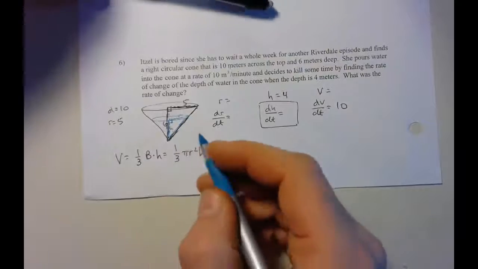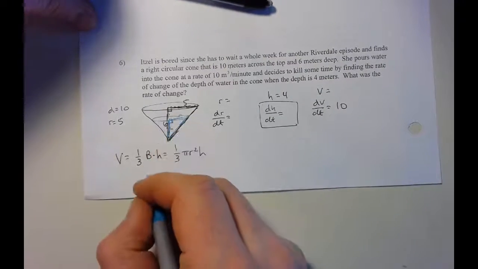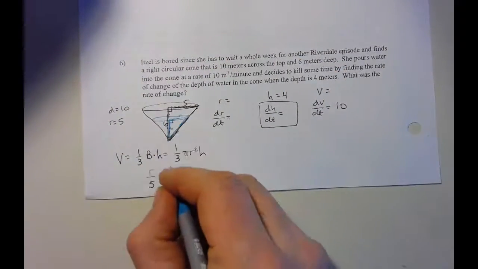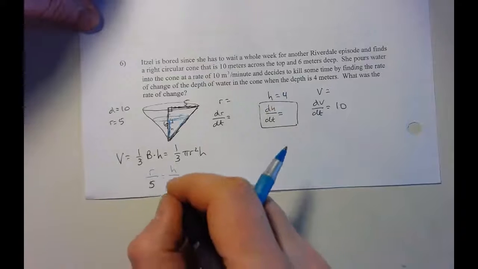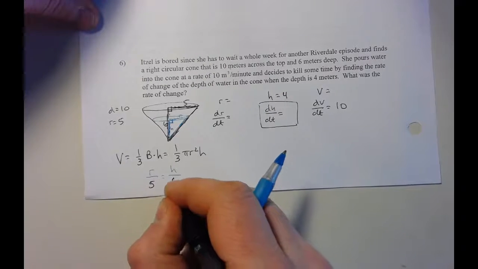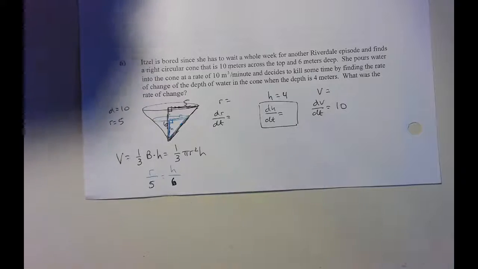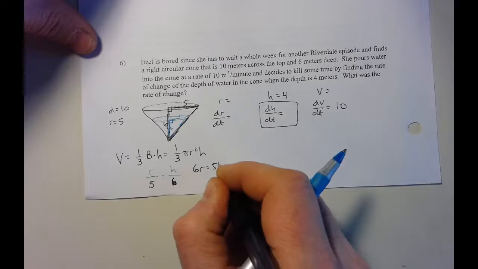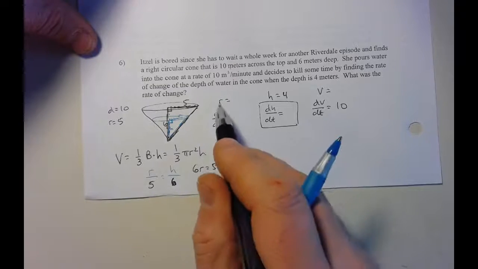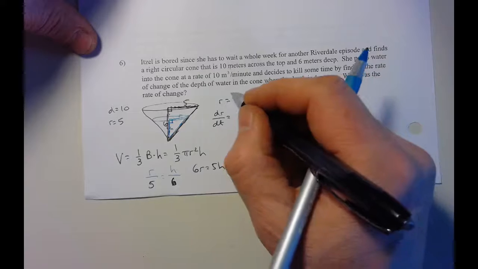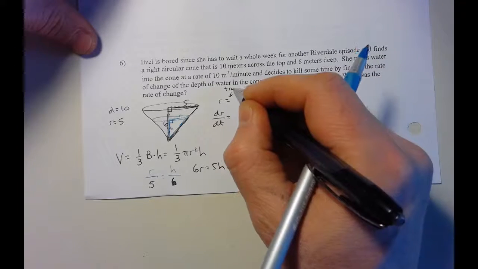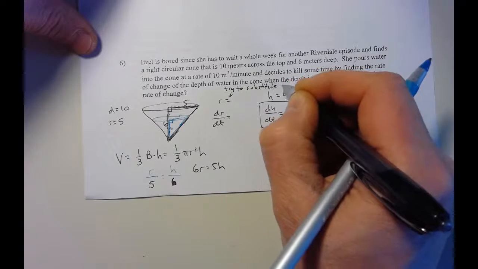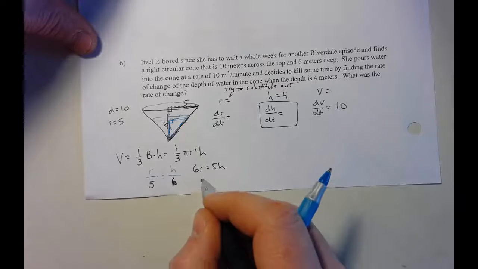With similar triangles, we set up a proportion. The radius of the blue is to the radius of the cone as the height of the water is to the height of the cone. Hopefully you remember something about ratios from geometry days. If I cross multiply, I'll get that 6r equals 5h. Now remember, I have nothing about r, so I'm going to try to get rid of r and substitute it out. So I'm going to solve this one for r.